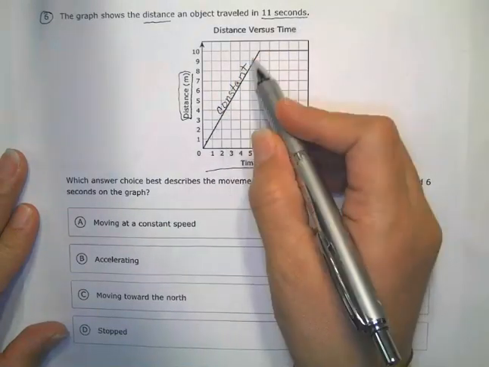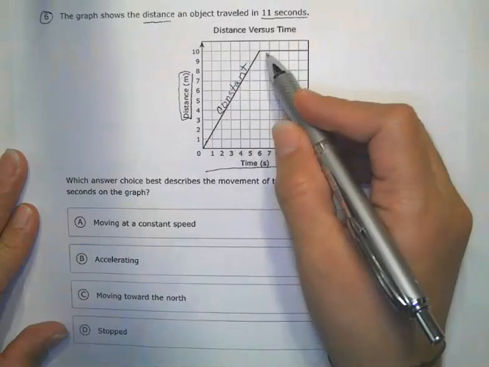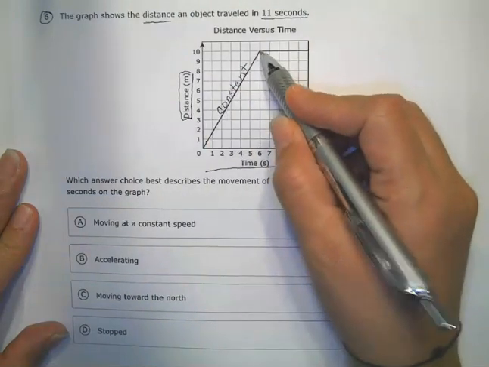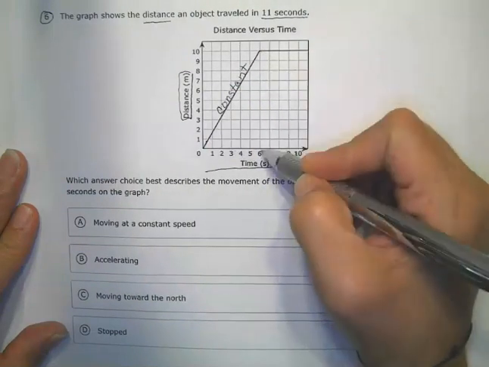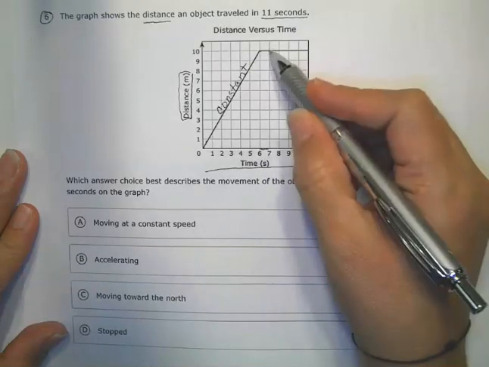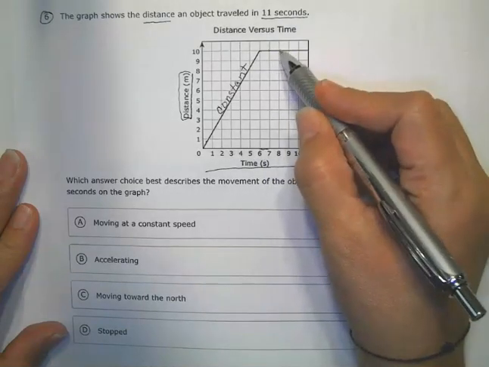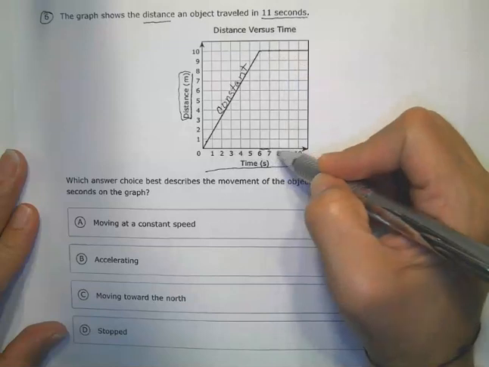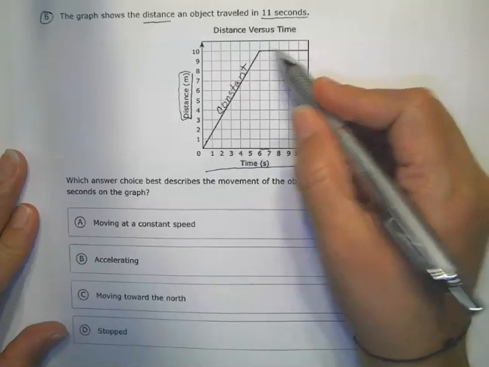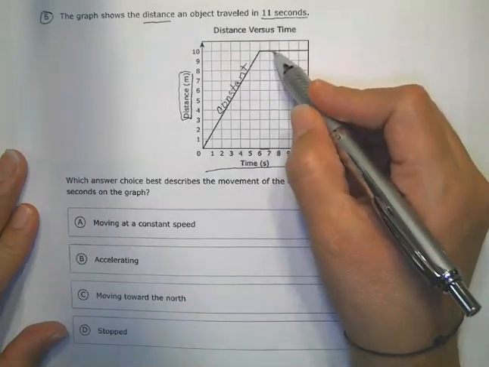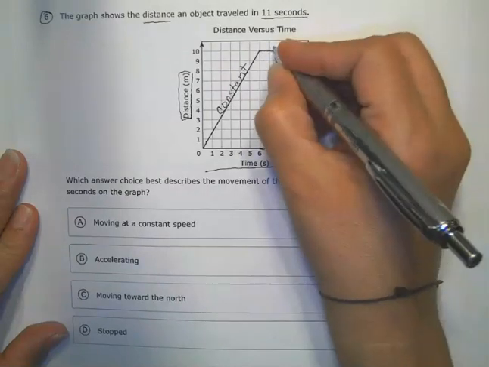And then as I get to the 10 meter, I see that the object got to 10 meters. Now, from 6 to 7 seconds it is still at 10 meters away from home. And then I go 7 to 8 seconds. I'm still at 10 meters away from home. So then right here, this is what I would call at rest.